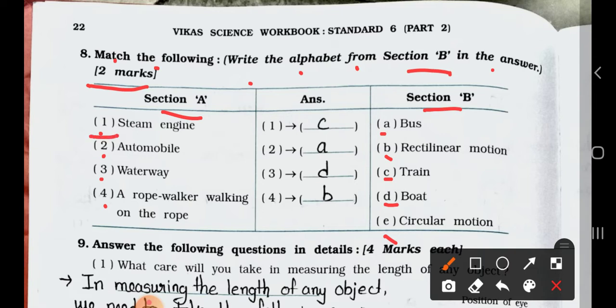Now see the number 1. Number 1, steam engine. Steam engine match with the train. Number 2, automobile. Automobile match with the bus. Number 3, waterway. Waterway match with the boat. Number 4, a rope walker walking on the rope. It's a match with the rectilinear motion.